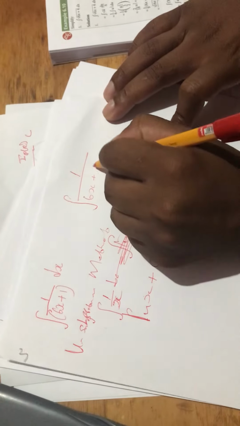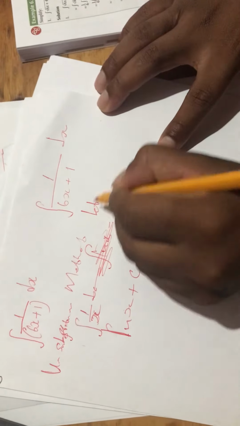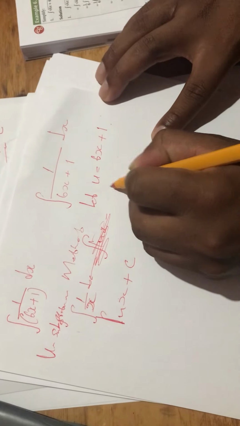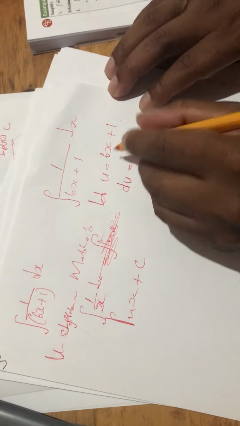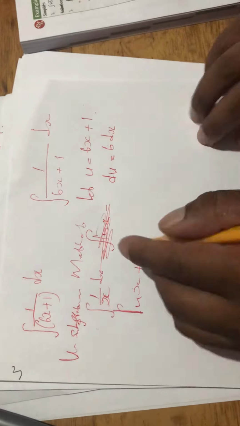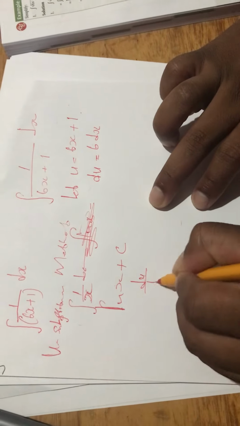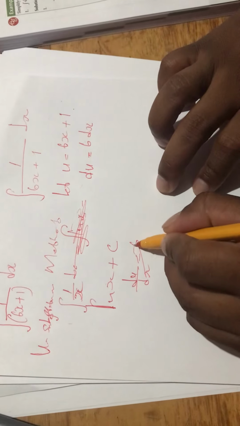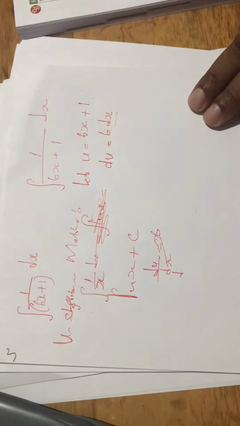Now we are going to follow the same route doing this question, the integral of 1 over 6x plus 1 dx, guys. By letting u be 6x plus 1, from here we differentiate this, guys. This simply means that du is equal to 6 dx. Can you see that, guys? This comes from du over dx is equal to 6. Then we cross multiply, so du is equal to 6 dx.